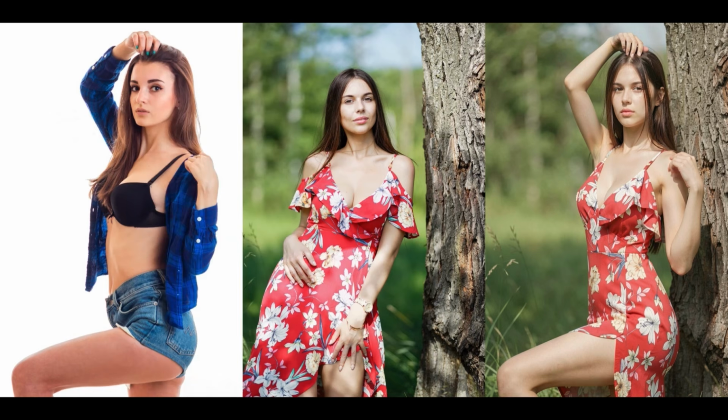Now let's look at another situation. Suppose you already have a portrait and you only want to change her pose. You want the new pose to look similar to the image on the left. This workflow can also do that. At the same time, it can keep the subject's identity, face, and overall style.